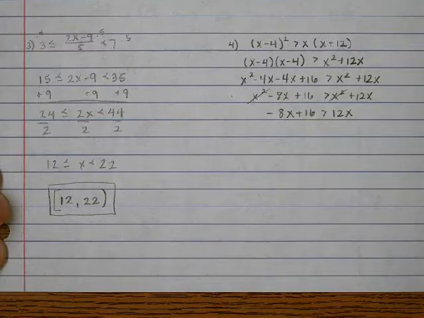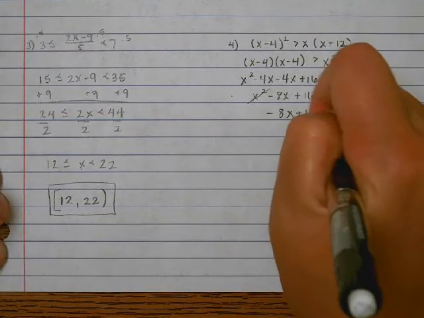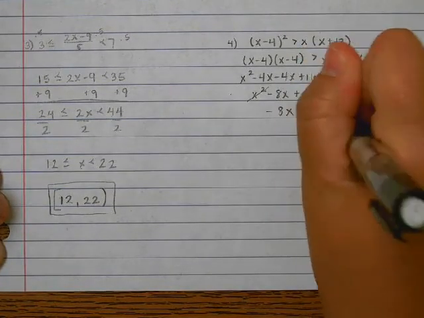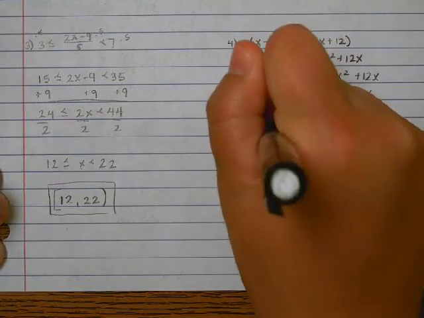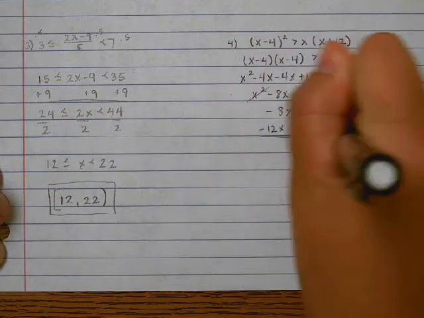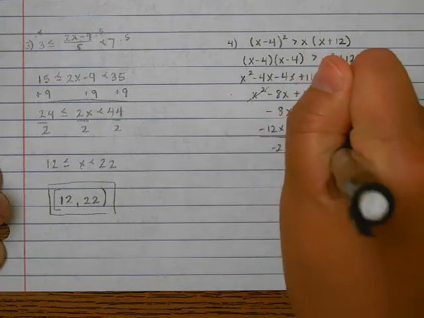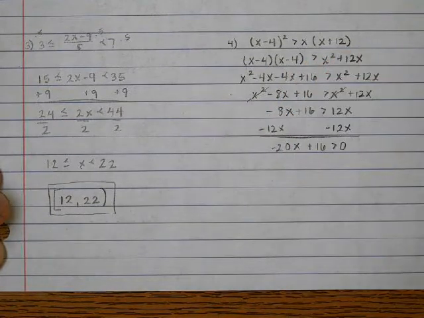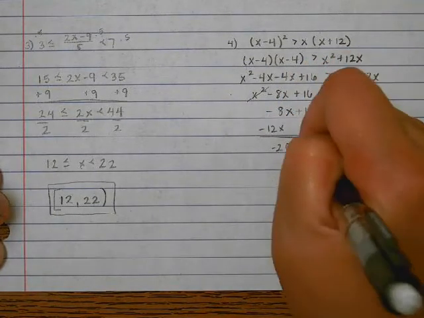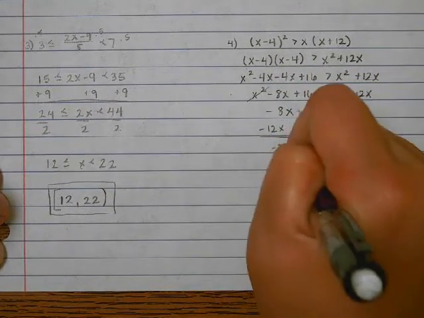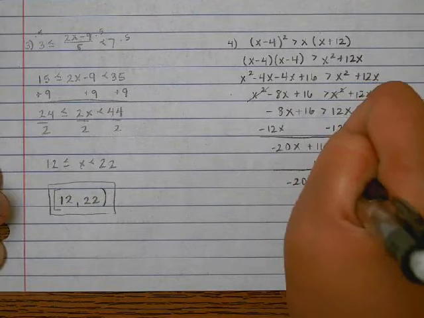Okay, then I'm going to get my x's on the same side, so I'm going to subtract 12x. Now, if you want to move your x's to the right, that's fine. I just like to be consistent. So I have negative 20x plus 16 greater than 0. Then I would subtract 16. So I have negative 20x greater than negative 16.